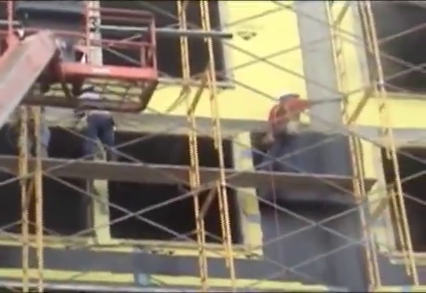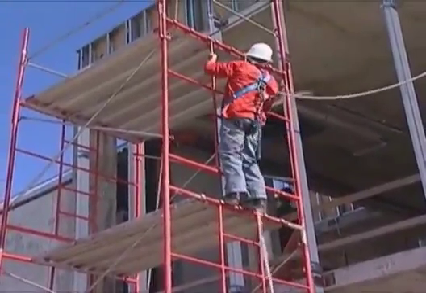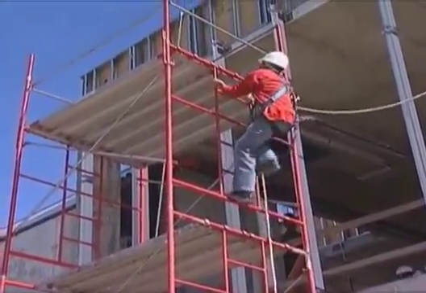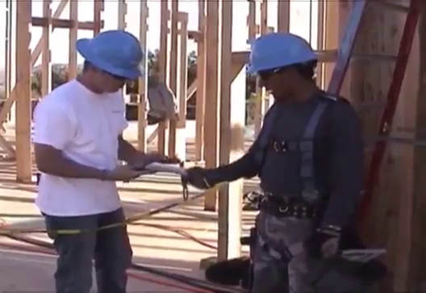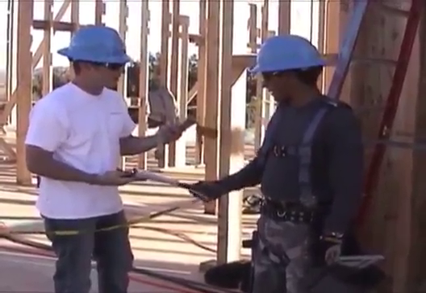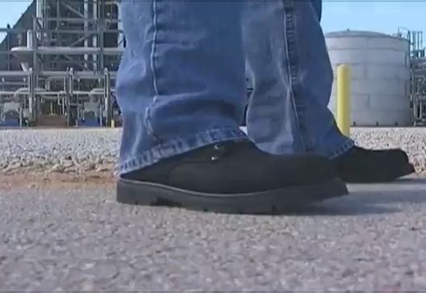Provide safe access to scaffold platforms. Never climb cross bracing as a means of access. Masonry scaffolds have different OSHA rules. Make sure you are properly trained on PPE and its use. Always use appropriate PPE and use it properly.